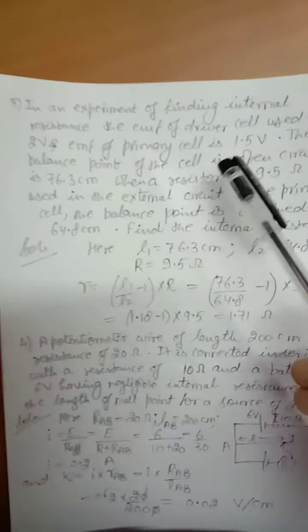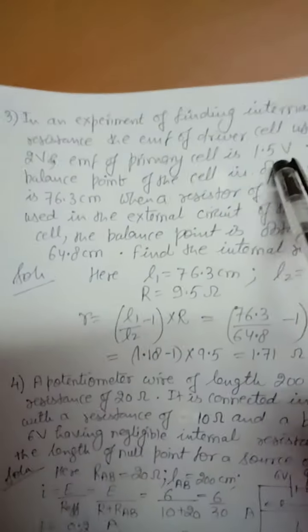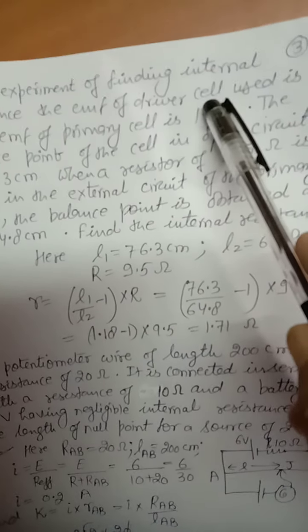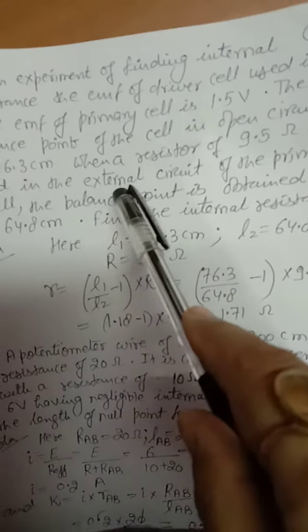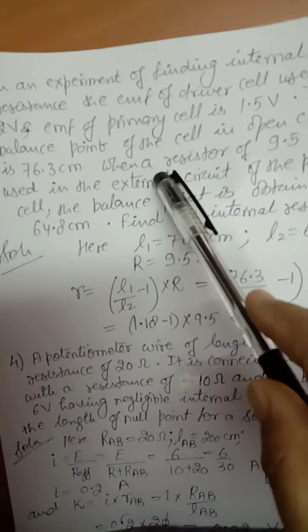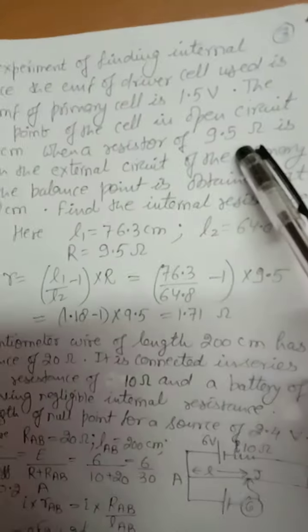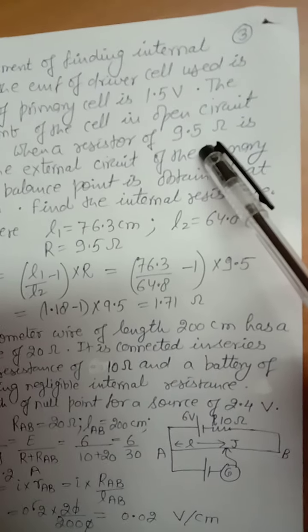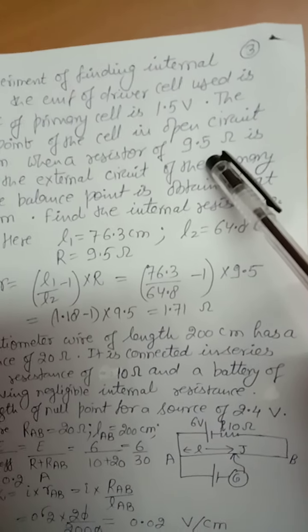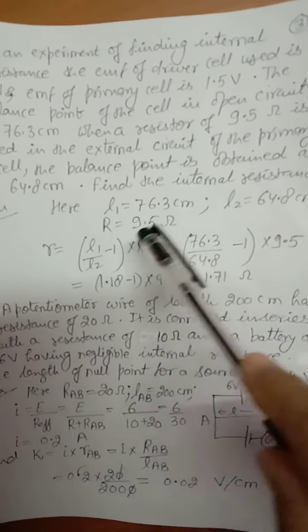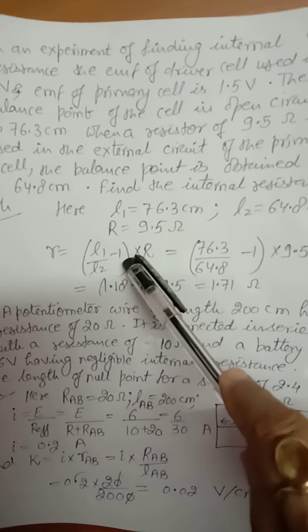Now next question. Here we have to calculate the internal resistance of a primary cell using a potentiometer. The question is saying that the driver cell has an EMF of 2 volt. The EMF of the primary cell is 1.5 volt. When we use the primary cell in open circuit, the null point is at 76.3 centimeter. And when we connect an external resistance of 9.5 ohm in parallel with the primary cell, the null point is obtained at 64.8 centimeter. So what will be the value of internal resistance of the primary cell?